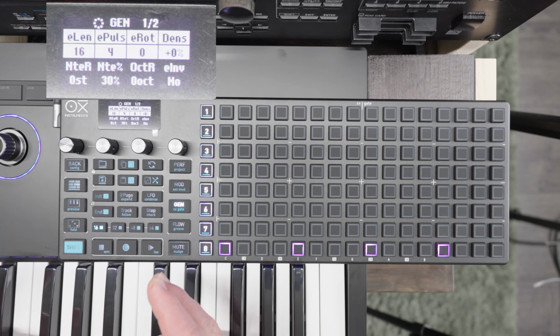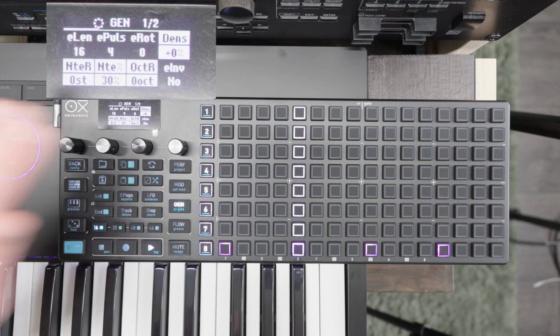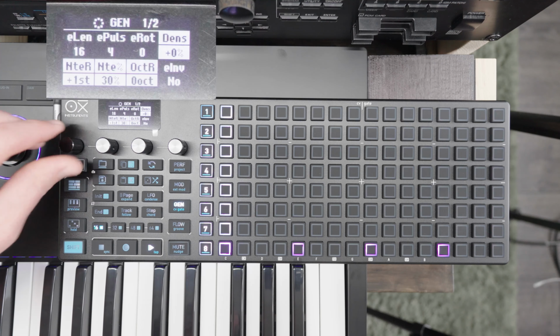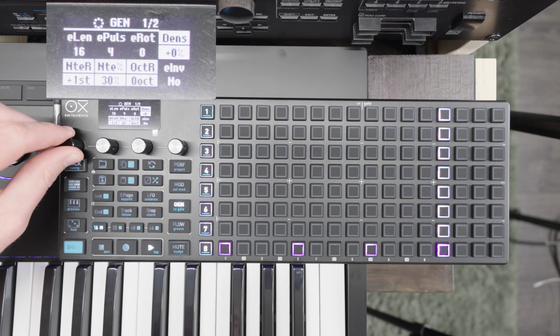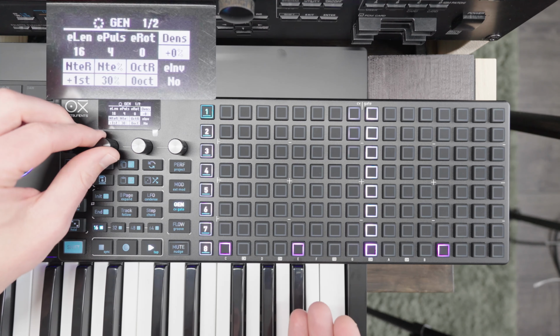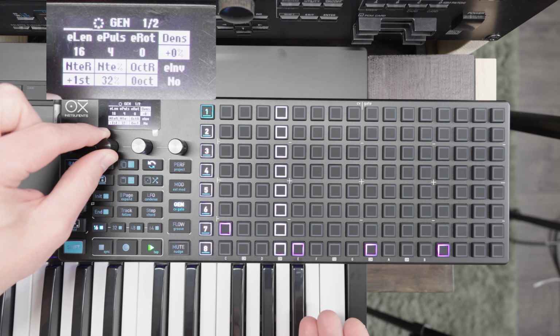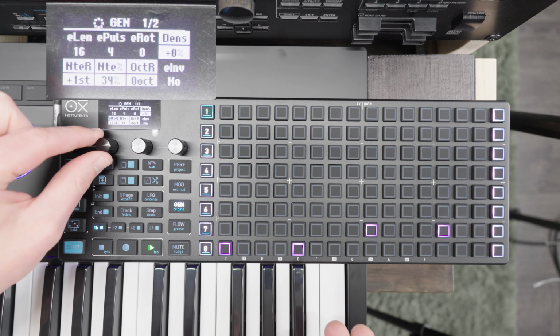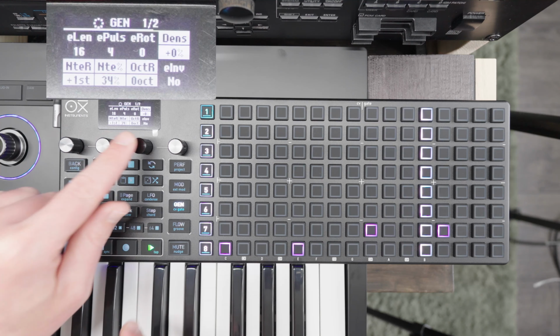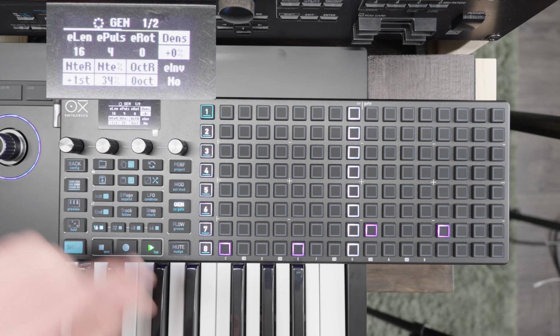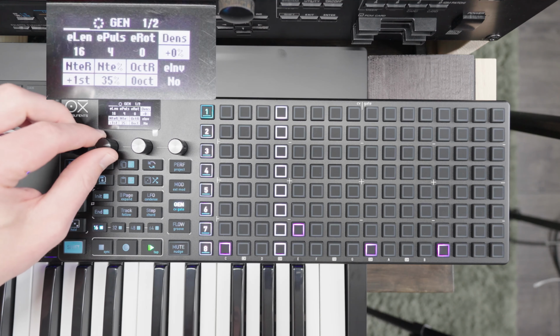Now let's move on to the node randomization feature. We'll keep our 4-pulse pattern here, and we'll randomize our nodes. 1 step maximum randomization, nothing's happening. I can turn the node randomization, and every time I change one of these parameters here, we get a different randomization.